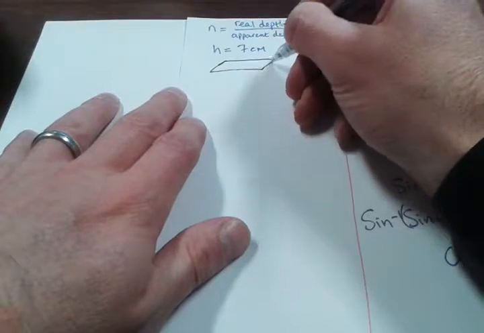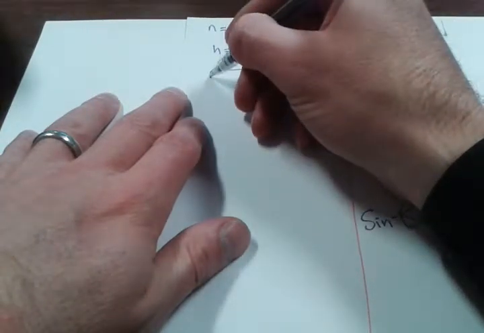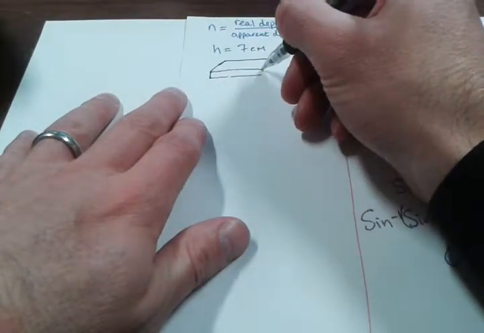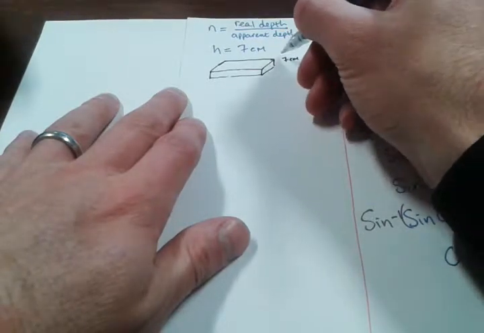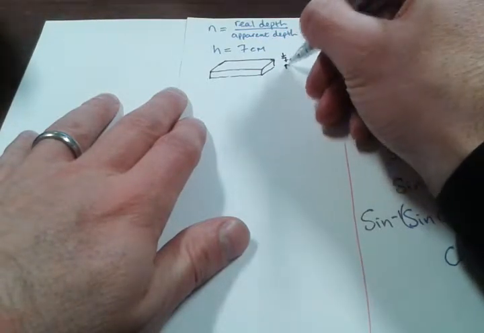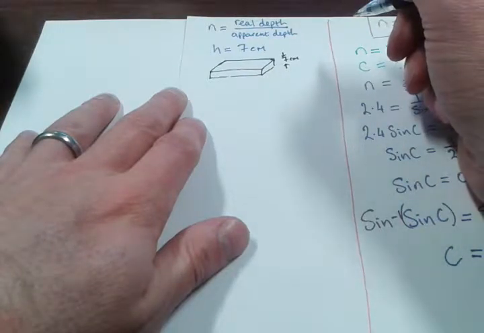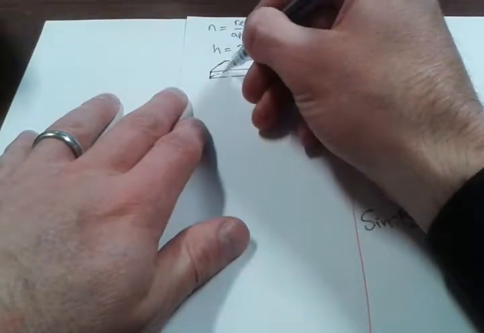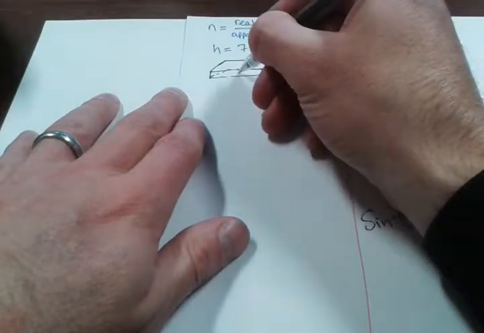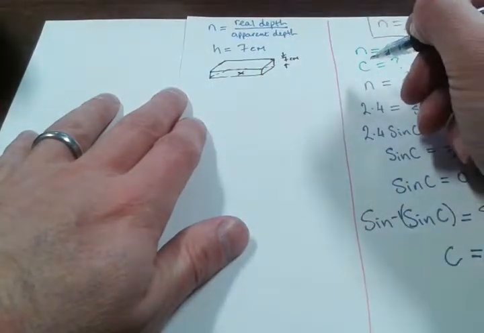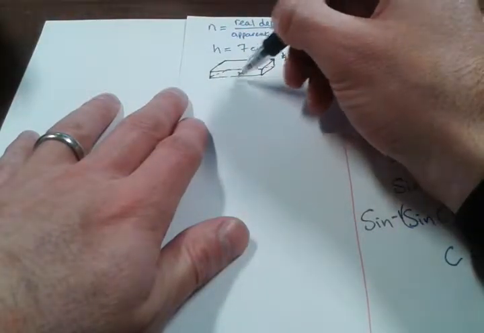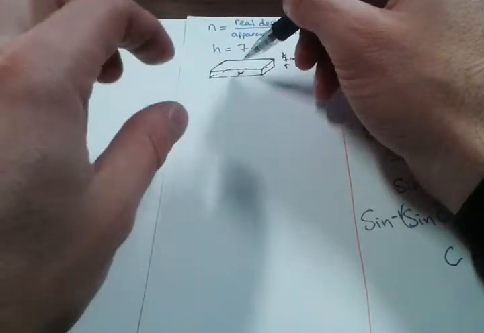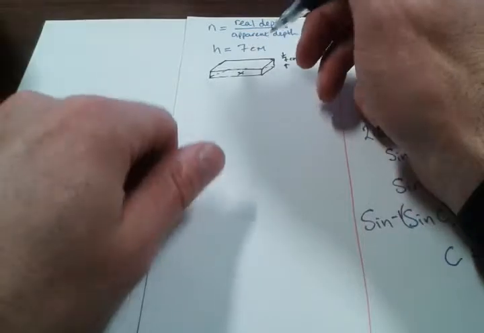So here's my block of diamond, worth a lot of money, and it's 7 centimeters high here. So this height, as it's sitting on the table, is 7 centimeters. And in here somewhere, I've got an X marked on the table. But as I look straight down on top of this block, the X doesn't look like it's 7 centimeters depth. It has a different depth.